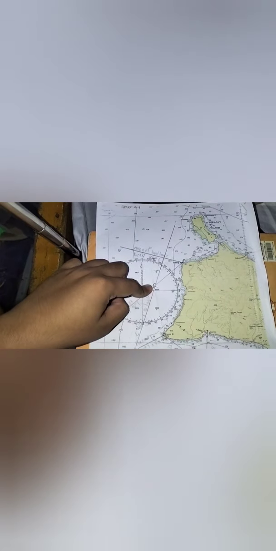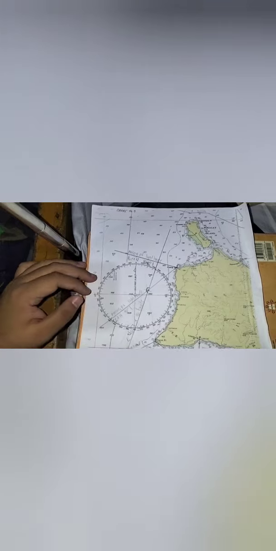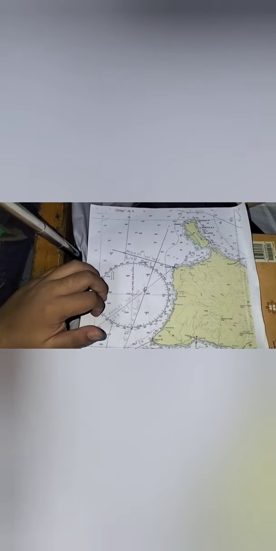Now it says here the running fixed position at 1624. We need to transfer the first LOP of the dead reckoning position. So this is our first dead reckoning position. It says here that we had 10 knots. So half of 10 knots is 5 knots. So 5 knots. 1, 2, 3, 4, 5.